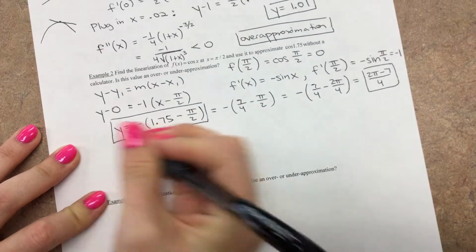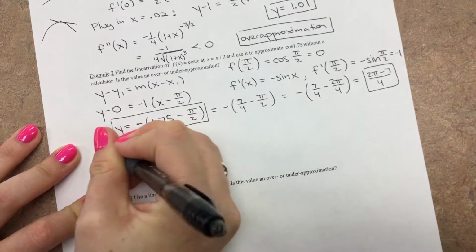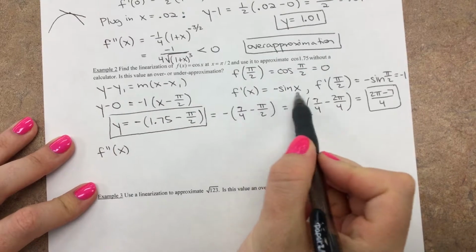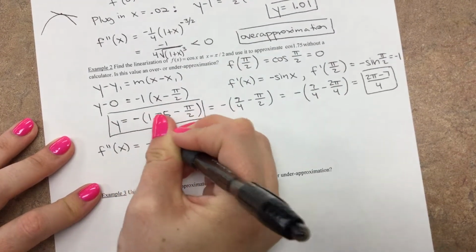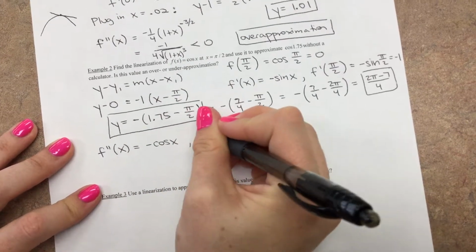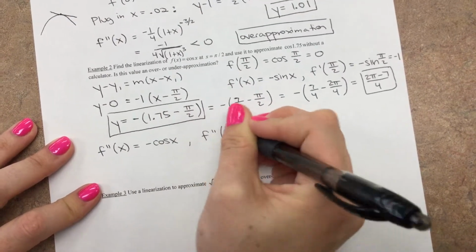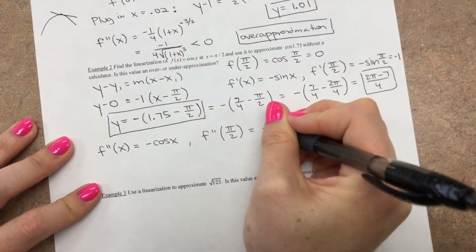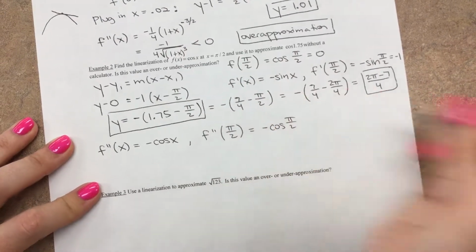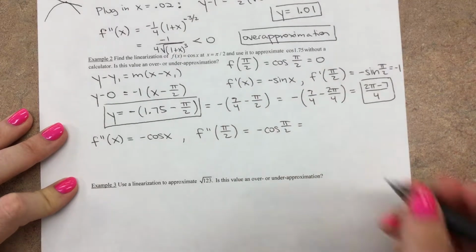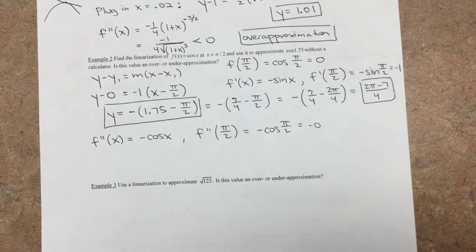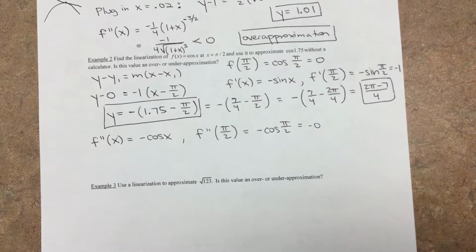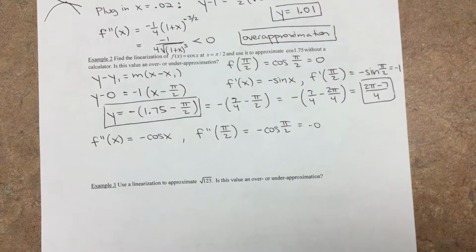So to find the concavity, we're going to find the second derivative. The second derivative would be the derivative of the first derivative. So the derivative of negative sine would be negative cosine. We want to know what the second derivative would be at the point of tangency, so negative cosine of pi over 2. We plug that in and we come up with -0. That part gets a little bit tricky. If we're getting 0, that's neither concave up nor concave down. That's actually a point where you would have no concavity at all.